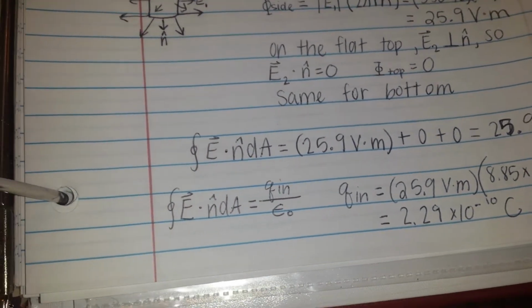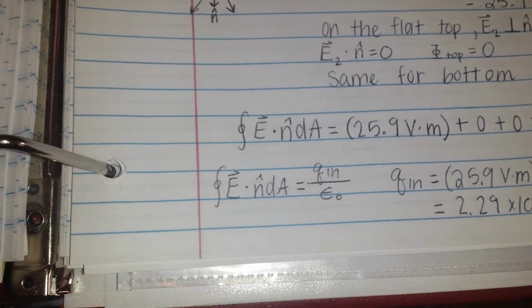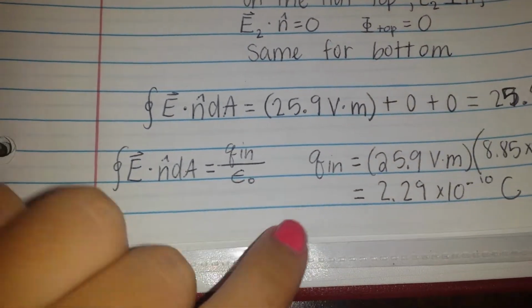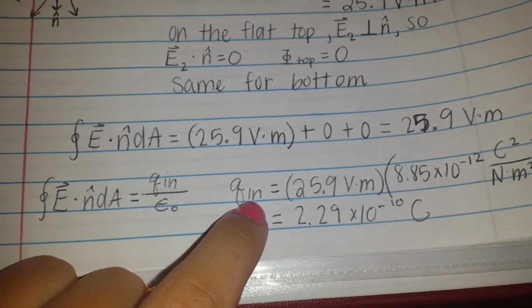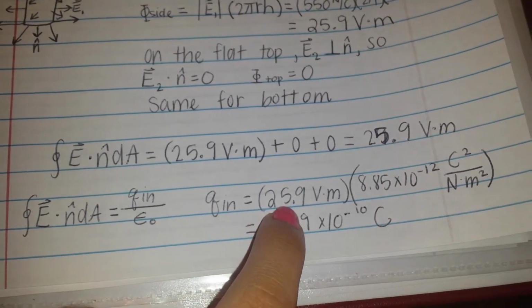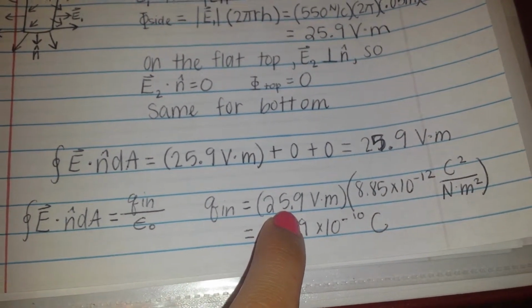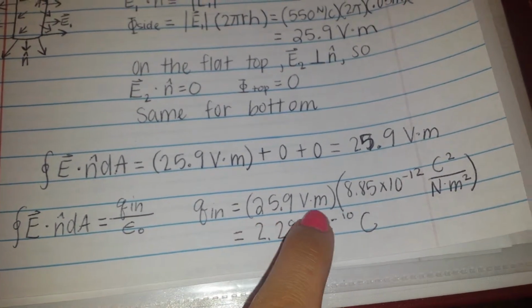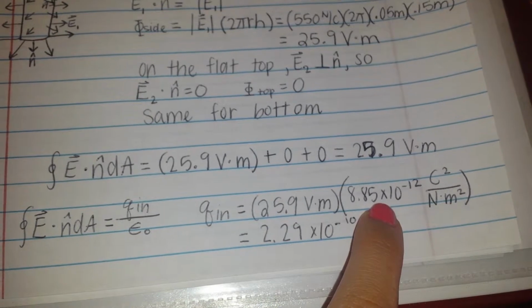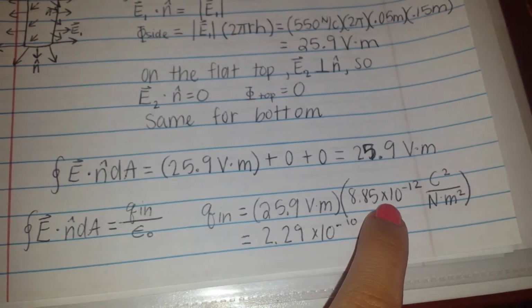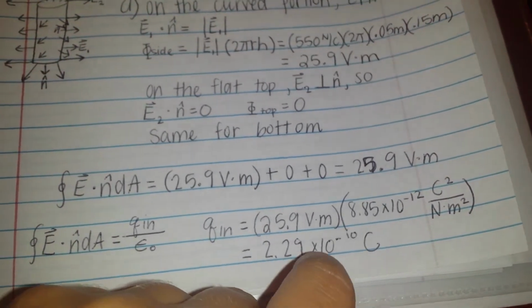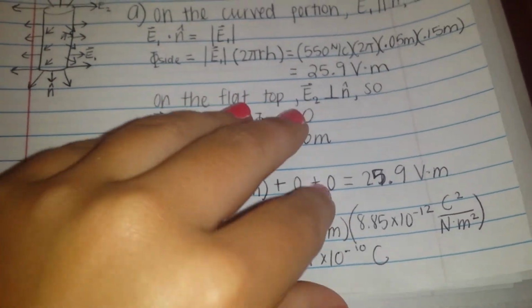So using Gauss's law here, we can rearrange it to solve for Q and plug in the flux that we found here, and this is just the constant epsilon naught, and we get this for the charge that's enclosed in the surface.